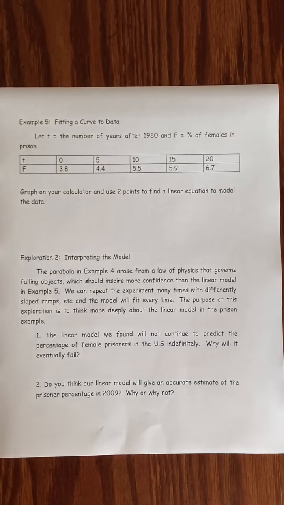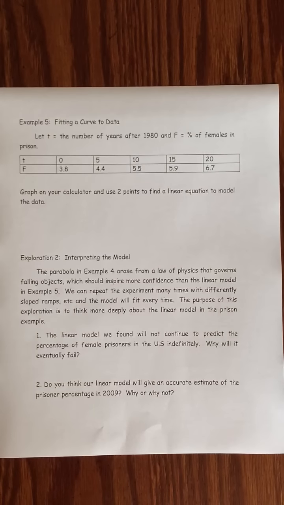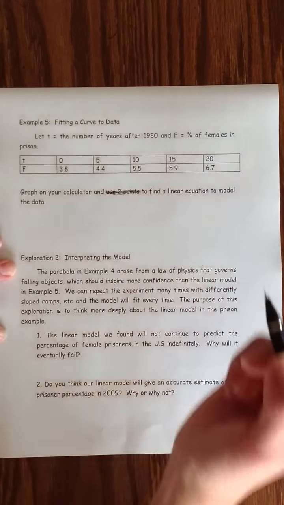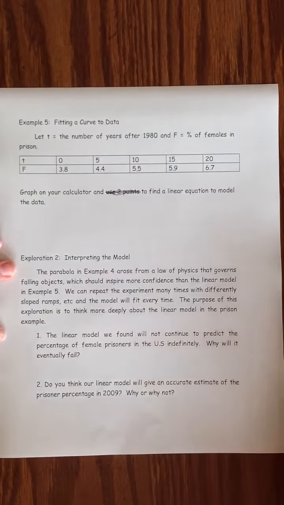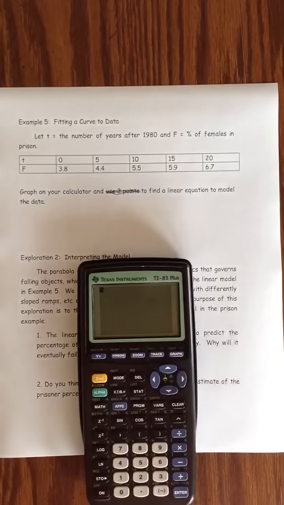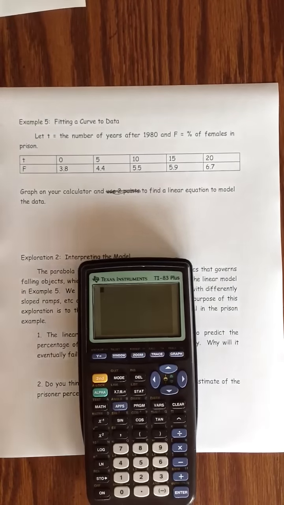So as we move to this next example, looking at example 5, fitting a curve to data. T is the number of years after 1980, and F is the percentage of females in prison. So we're back to our prison example. And what we're going to do is we're going to use our calculator this time. We're not going to use 2 points. We're going to do a linear equation on the calculator. So let's cross this out. We'll use regression. So we're going to go through all of those steps that we just wrote down on the previous page.